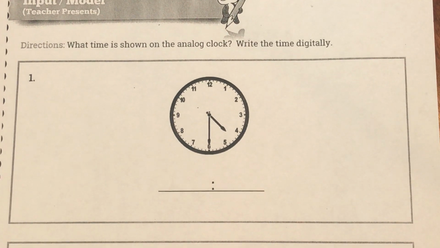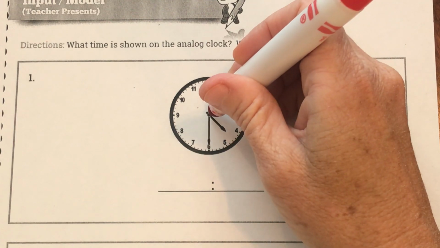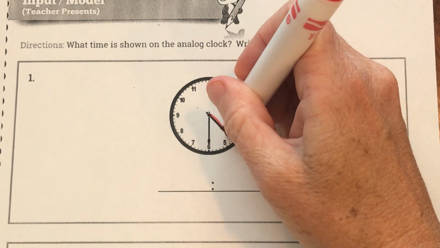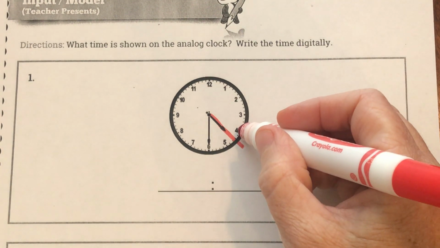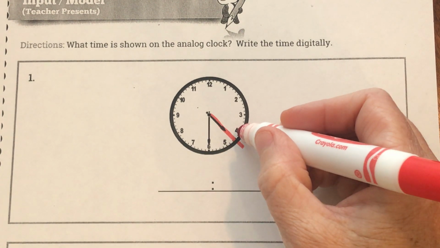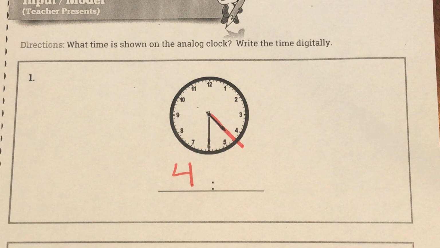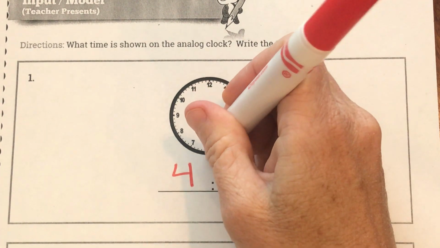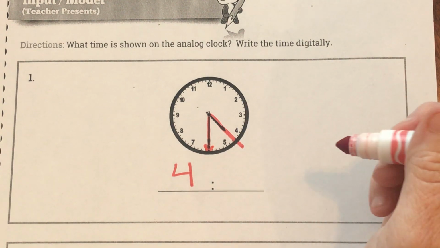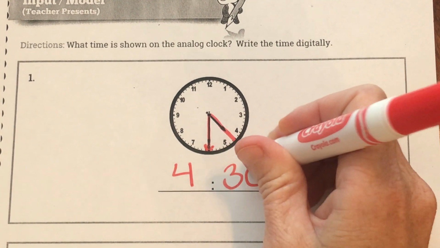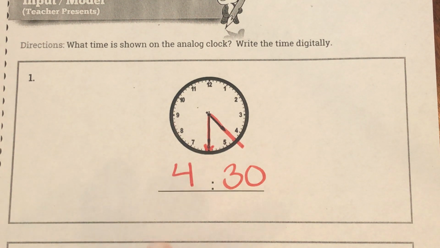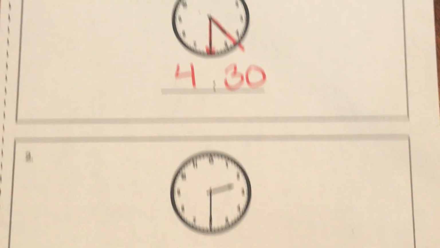My first one, I see an analog clock or a face clock, and I see 2 hands. My minute hand is here, and my hour hand, my short one, is right here. So my short hand was between the 4 and 5, which tells me that it's 4 o'clock because it hasn't reached the 5 yet. Okay, my minute hand is directly at the 6, which means it's a half hour, and a half hour is the same as 30 minutes. So the digital clock would say 4:30.